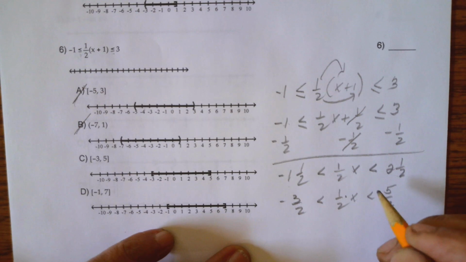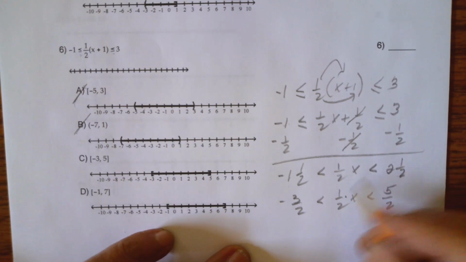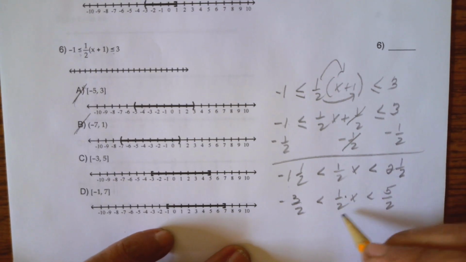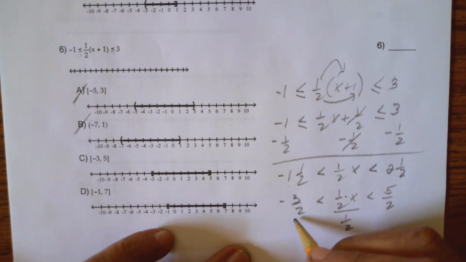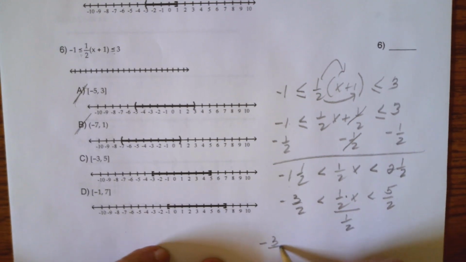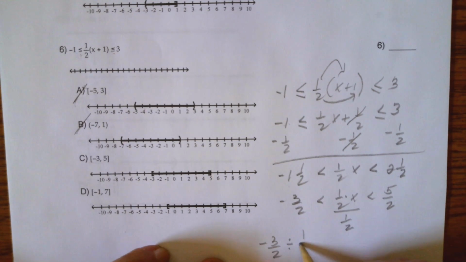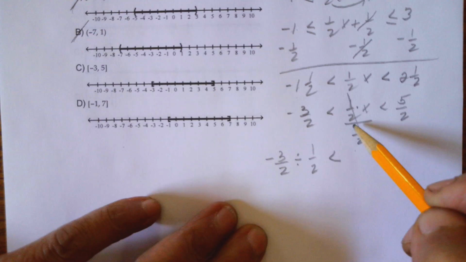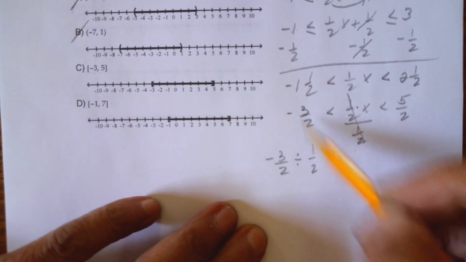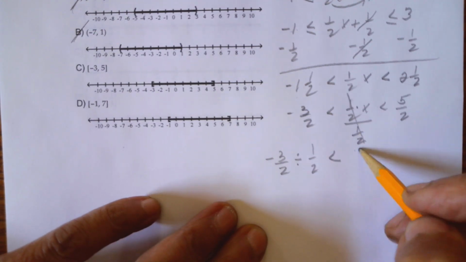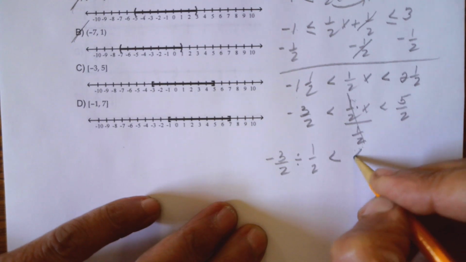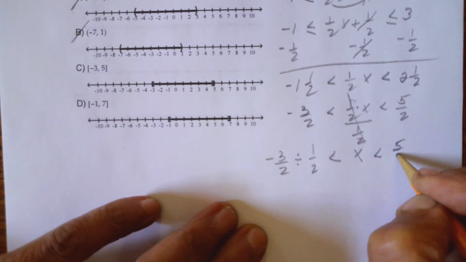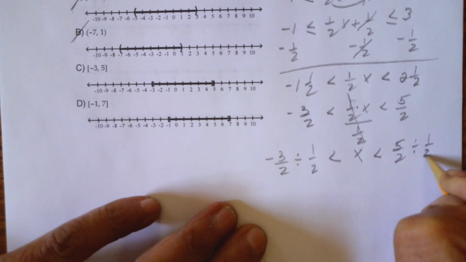Now, what I've got to do here is to get rid of the coefficient of 1/2. I want to divide everything through by 1/2. So I want to take minus 3/2 divided by 1/2, less than x, where the 1/2s cancel out, which in turn is less than 5/2 divided by 1/2.